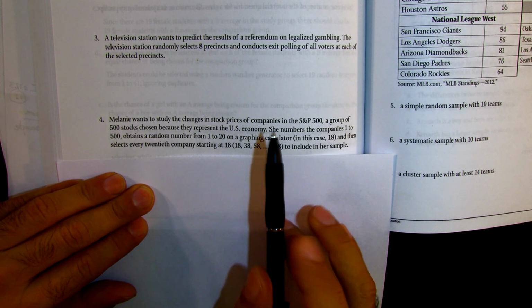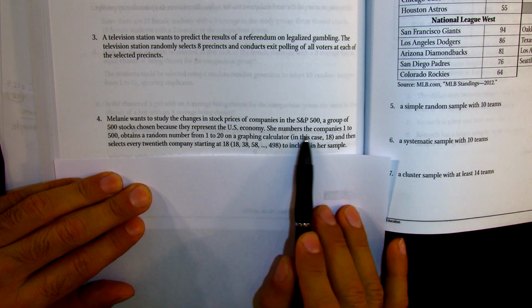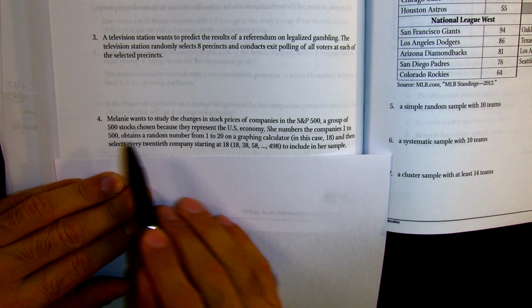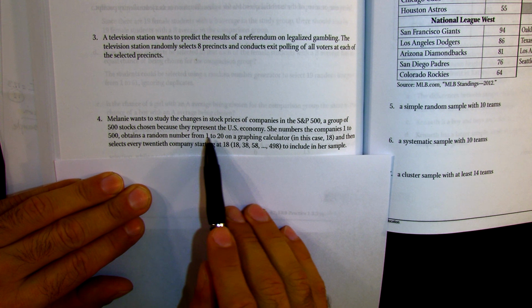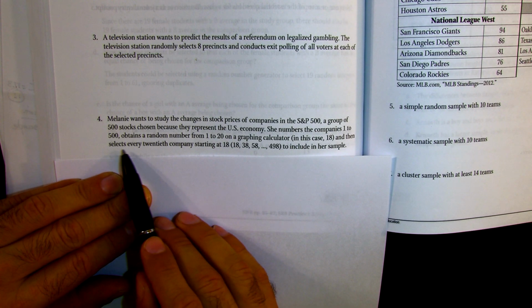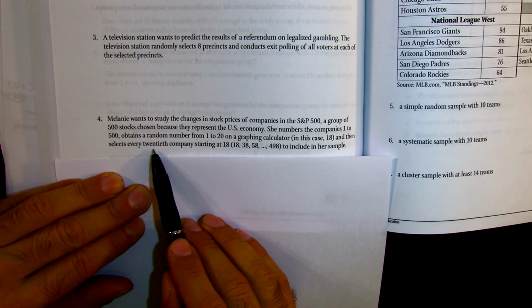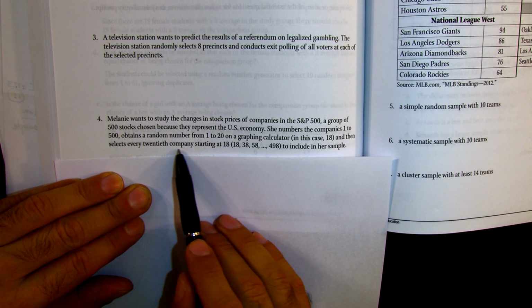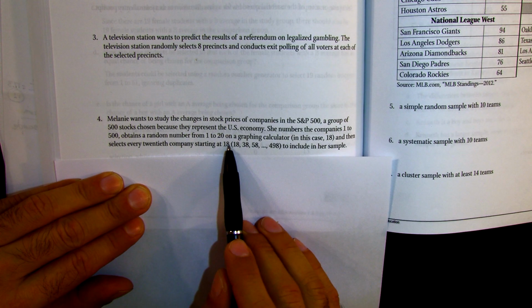Okay. She numbers the companies 1 to 500, obtains a random number from 1 to 20, and then selects every 20th company starting at 18 to include in her sample.